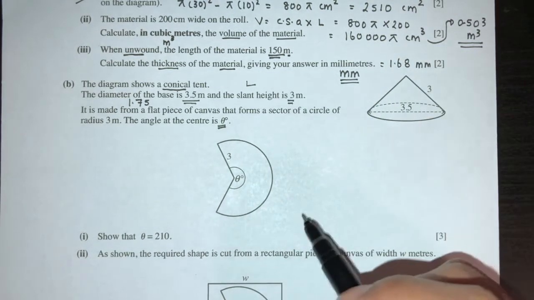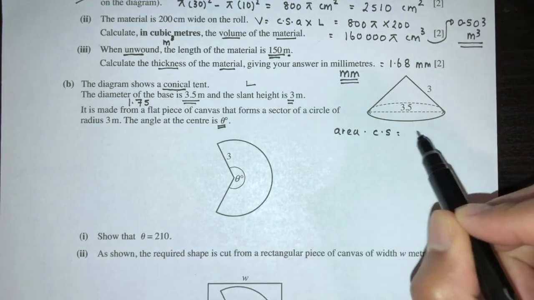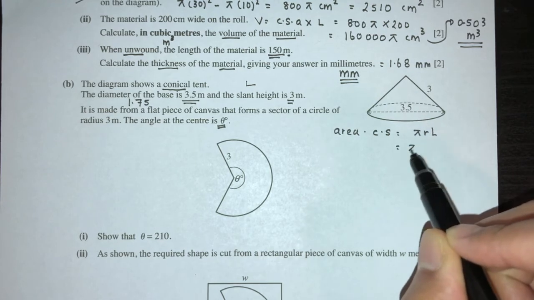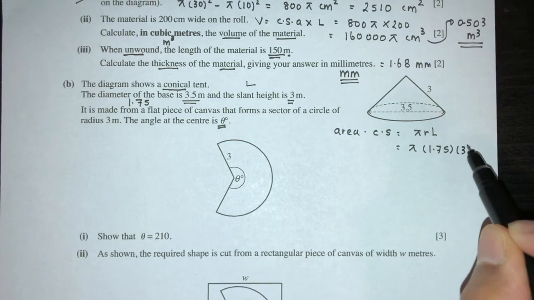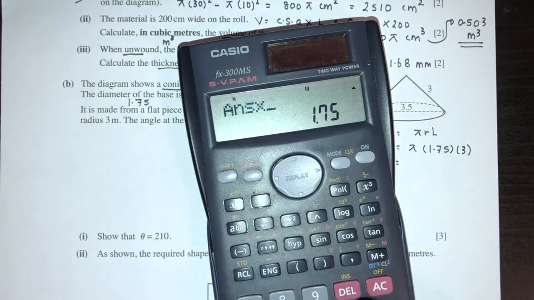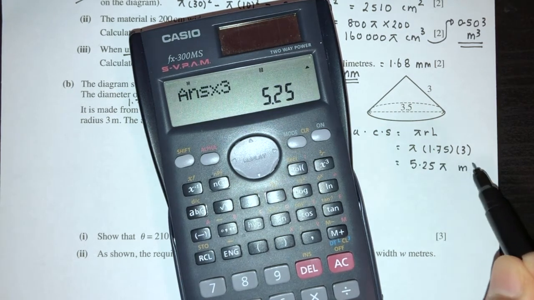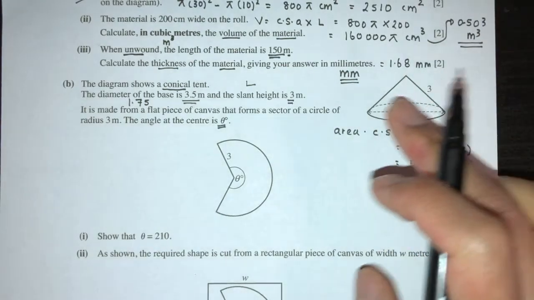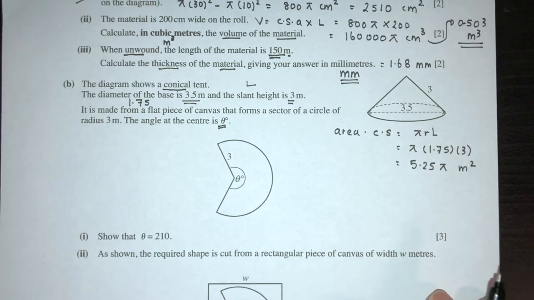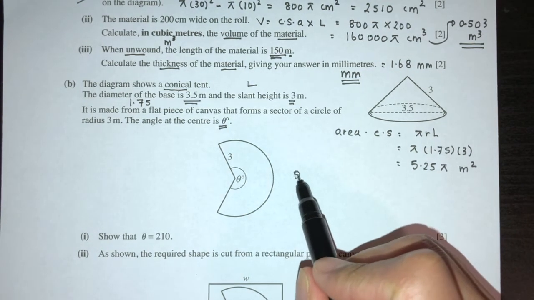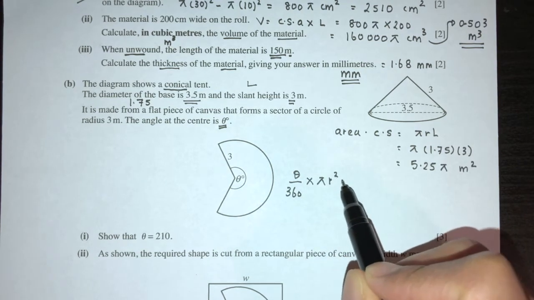So let's first find the area of the curved surface. The area of the curved surface will be pi r L. Pi is pi, r has been given to you, 1.75, and slant height is 3. That will be 3 times this, that will be 5.25 pi meters squared for the curved surface area, which is also equal to this area of the sector. Now, how do you find the area of a sector? You have to use your formula, which is the angle over 360 times pi r squared is equal to this value.